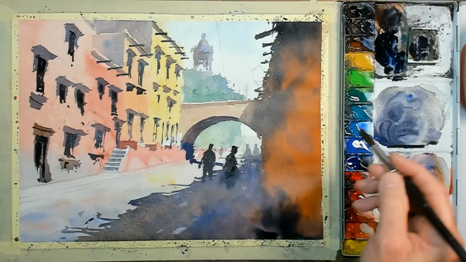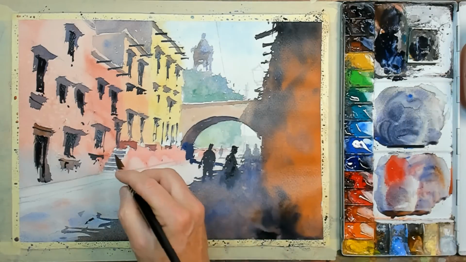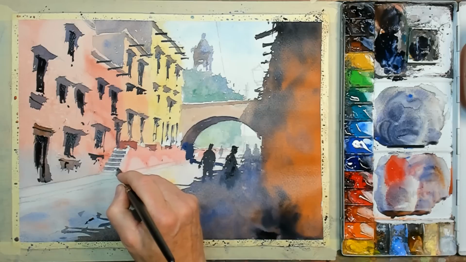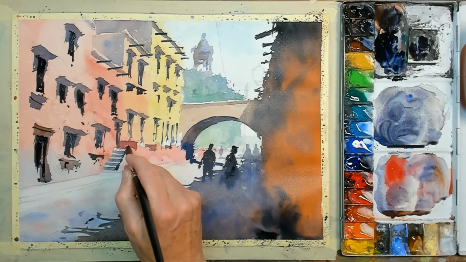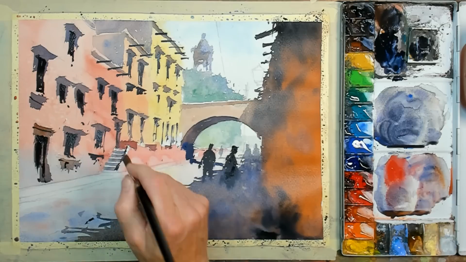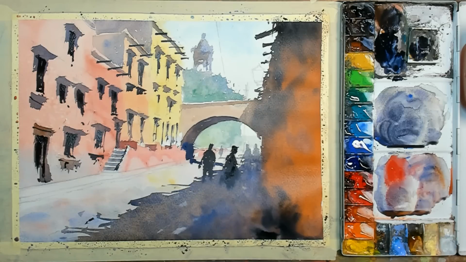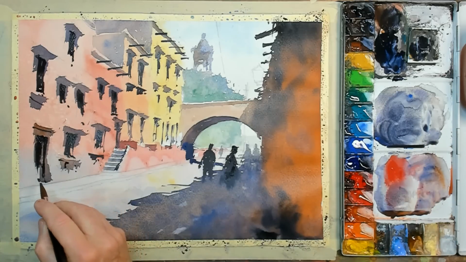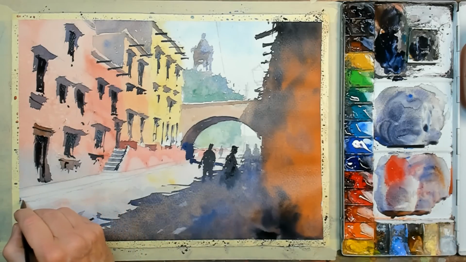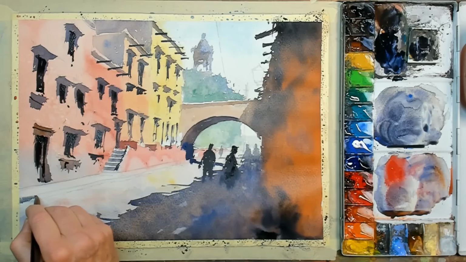And a little bit of a shadow on that right hand side of the stairway, and darker side to the pavement.